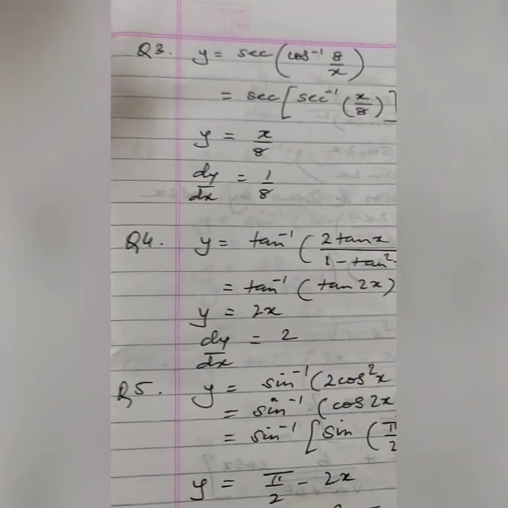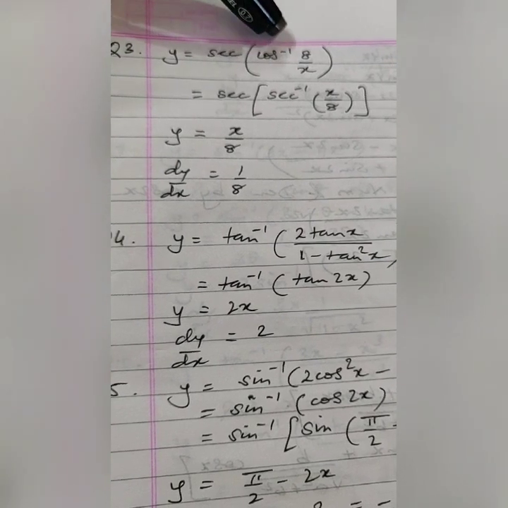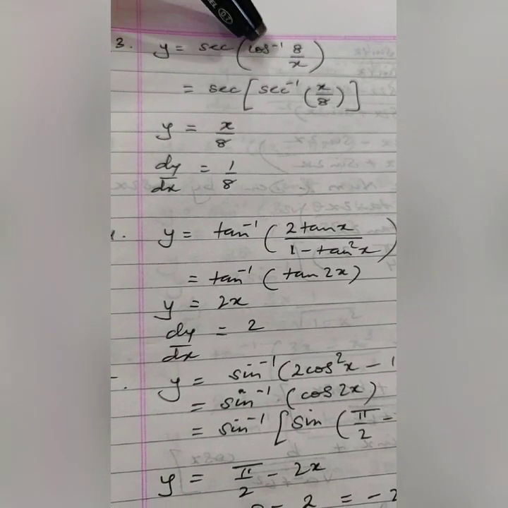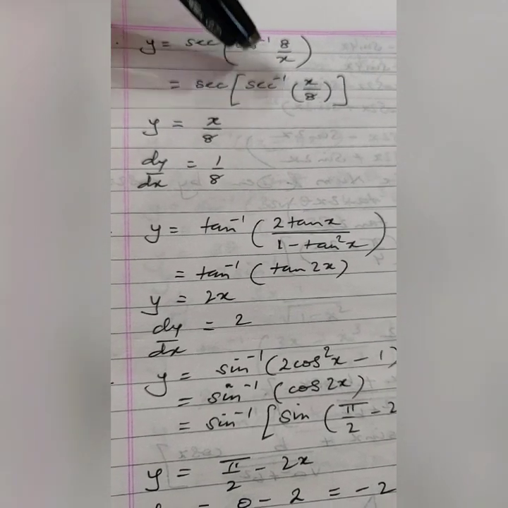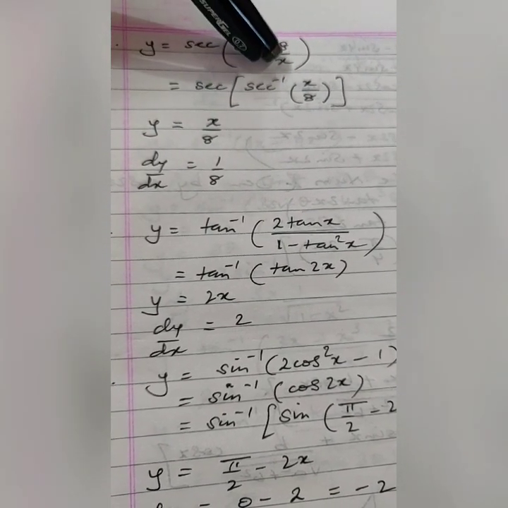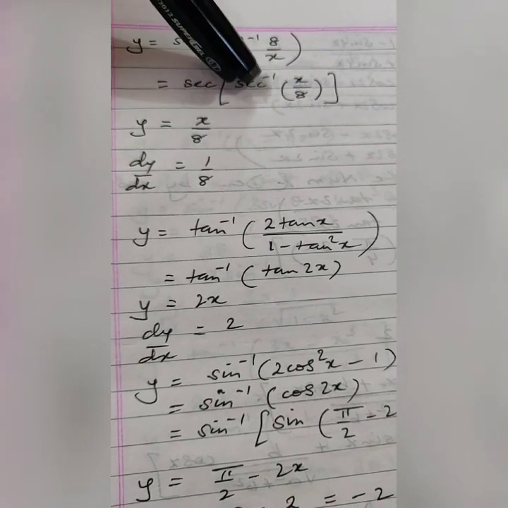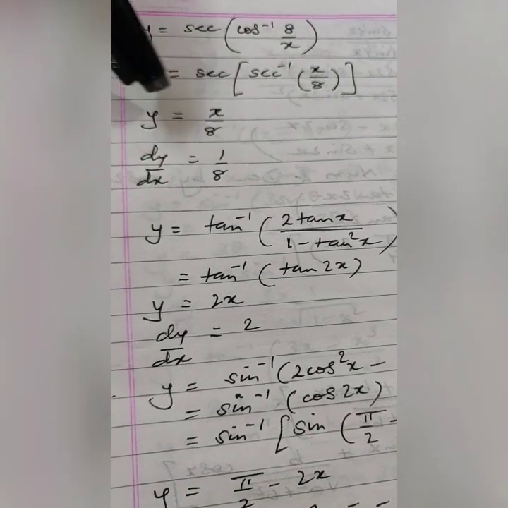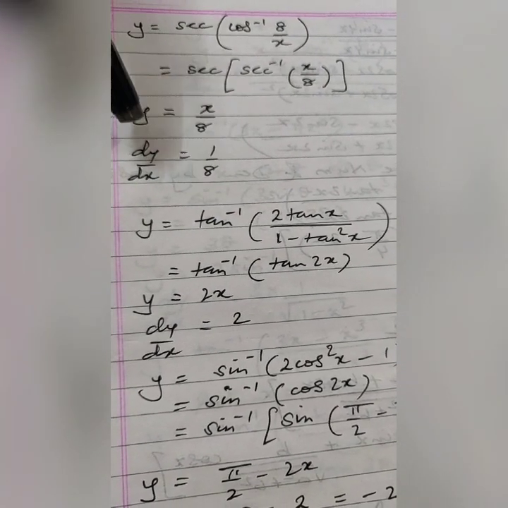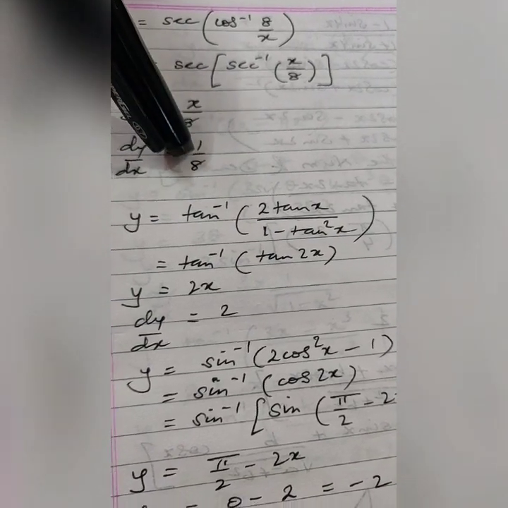Moving on to the next problem. Now we have y equal to sec of cos inverse of 8 by x. Now can we write cos inverse as sec inverse? Yes, we can, by reciprocating 8 by x as x by 8. But with sec and sec inverse around, they will go away and you will get x by 8. So you get y is equal to x by 8. So when we differentiate, we get 1 by 8 into derivative of x, which is 1. So the answer is 1 by 8.